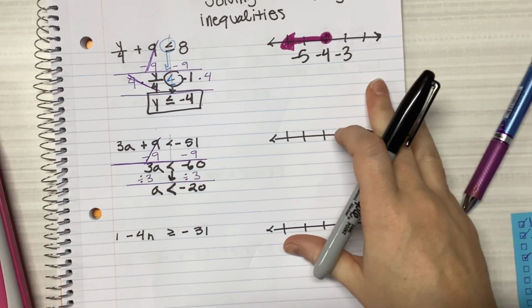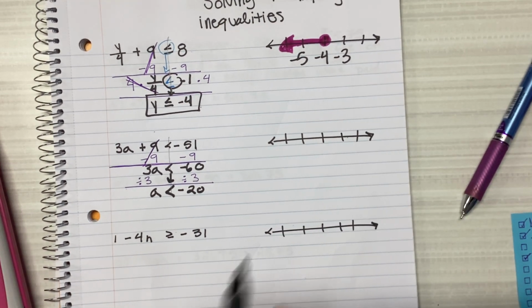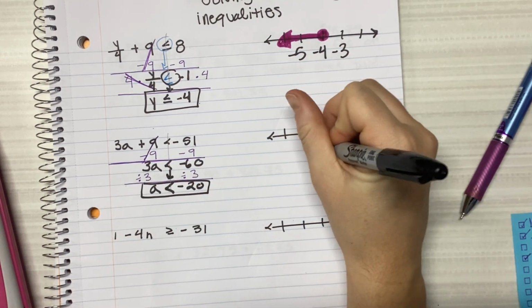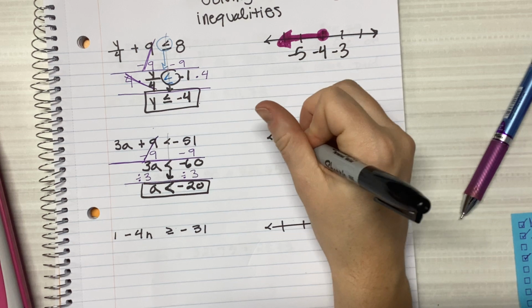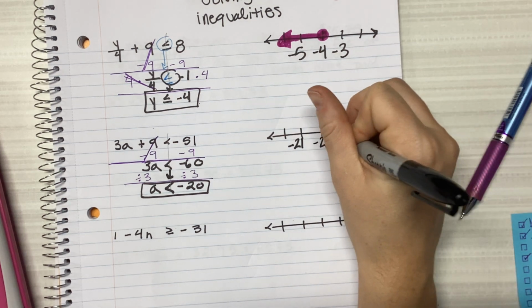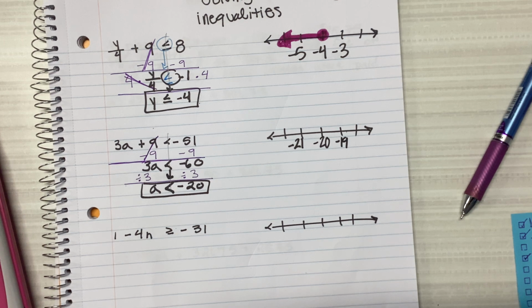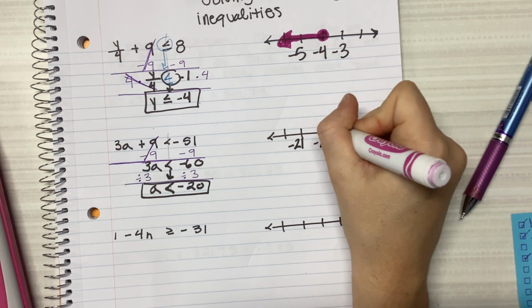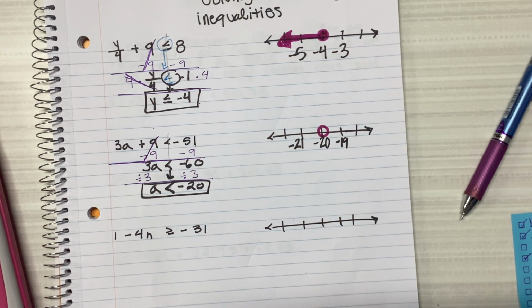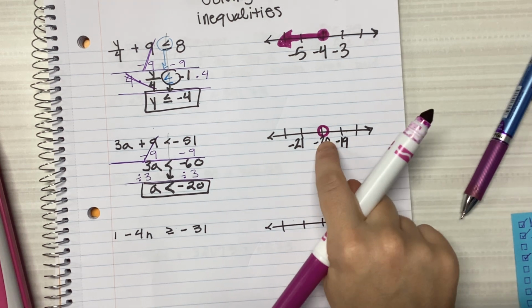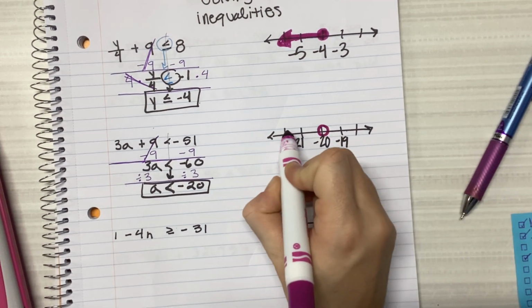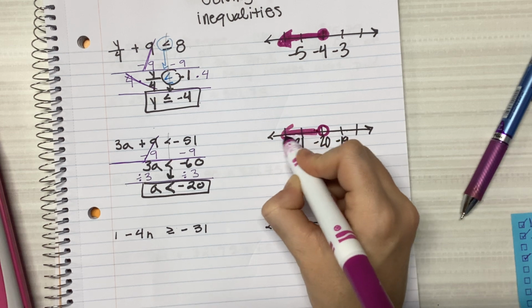All right, so on my number line, I'm going to put my number for my solution. So negative 20. One to the left of it is less than, so negative 21, then negative 19. I put a circle on the number of my solution, and I color in anything that is true. I only want things that are less than negative 20. It cannot be equal to negative 20, so I do not get to color the circle in, and then less than negative 20 is going to be this direction.